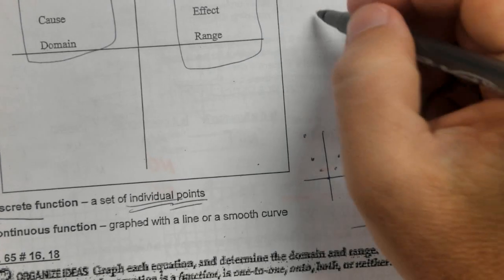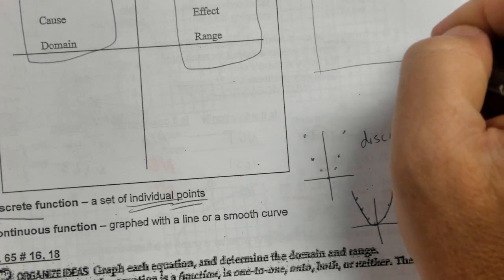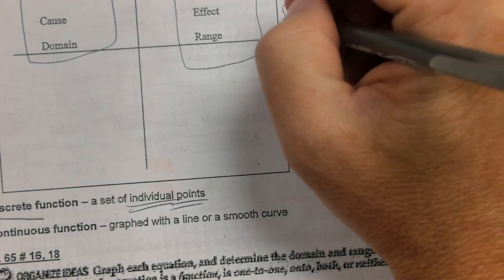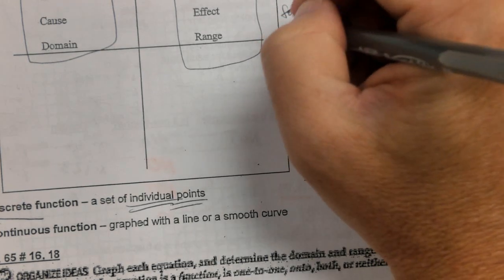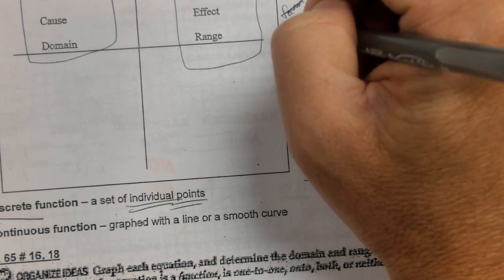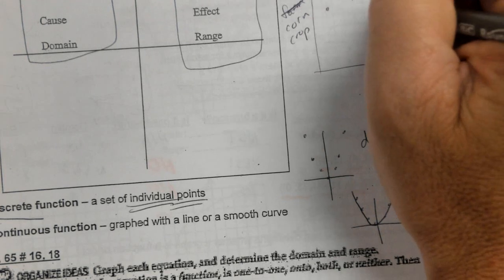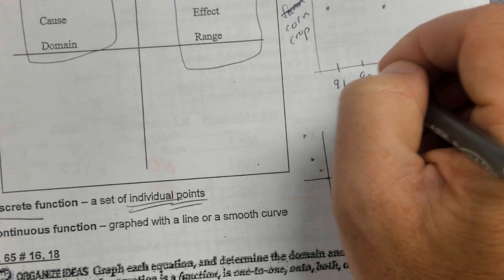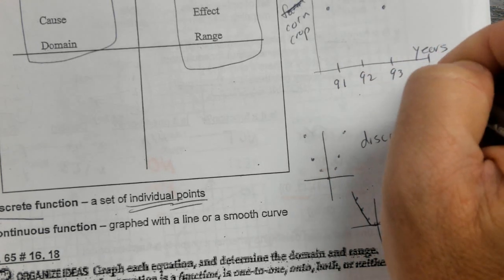An example would be years versus anything, some farm production of the corn crop. Who knows? That would be discrete data. 91, 92, 93, 94.